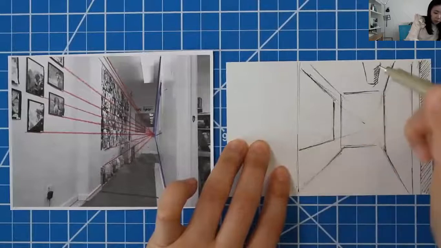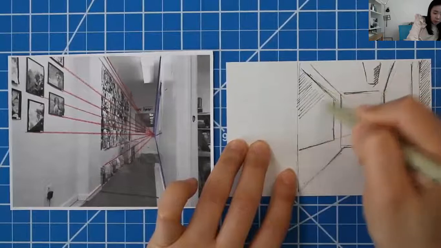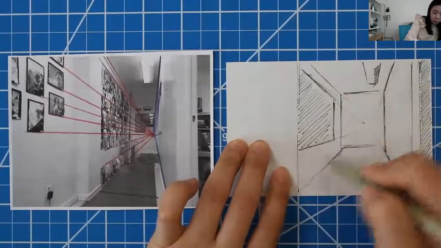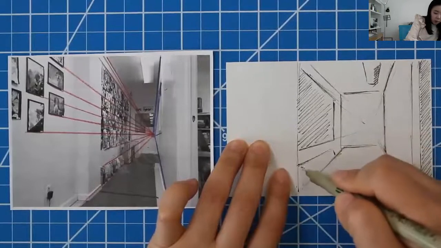And this is the artwork displayed on the wall. The paint on the floor.